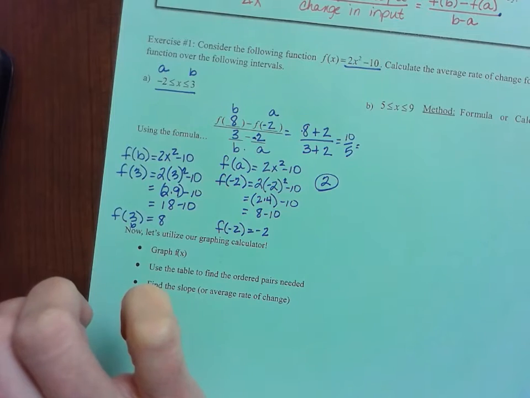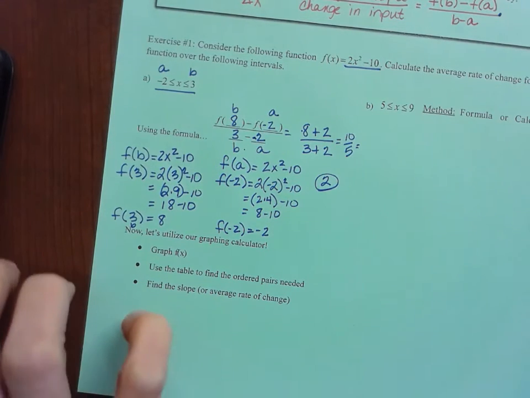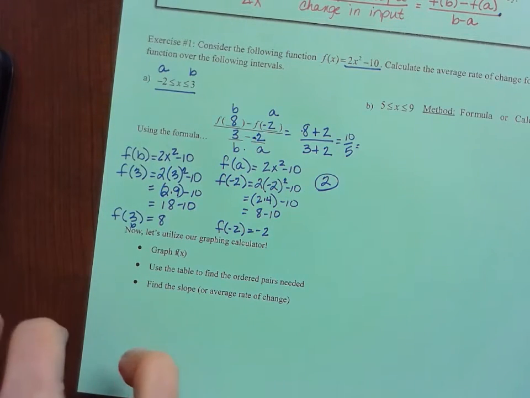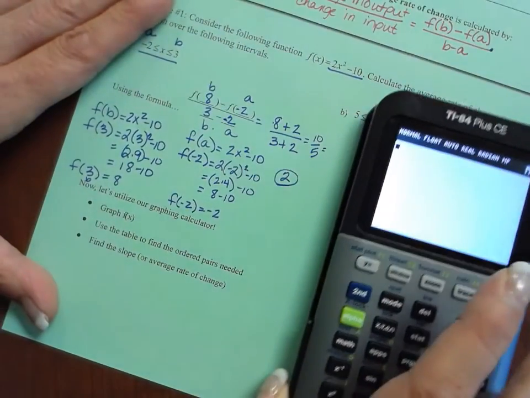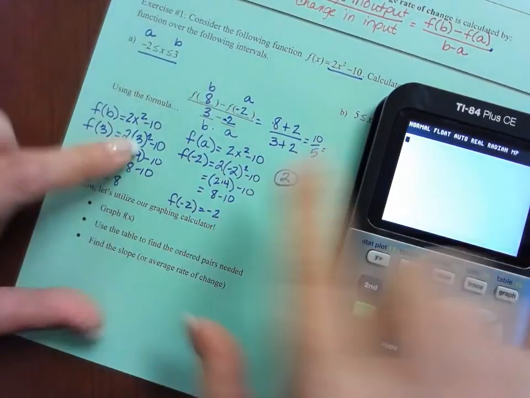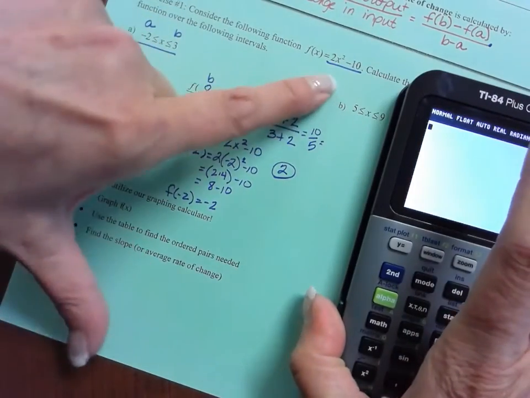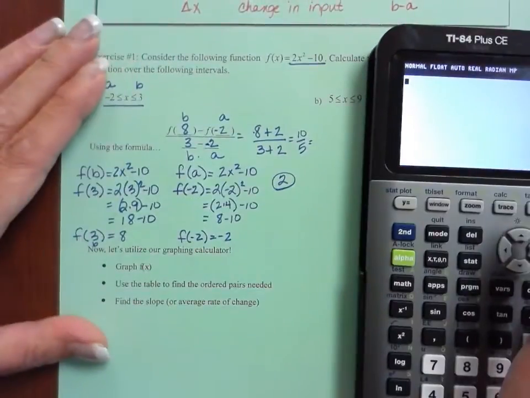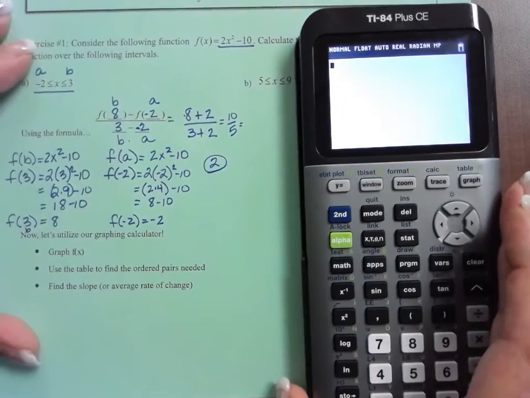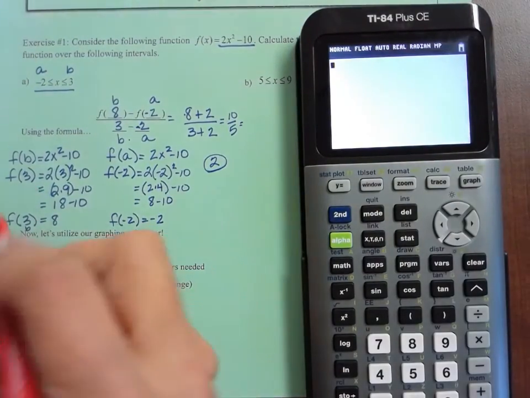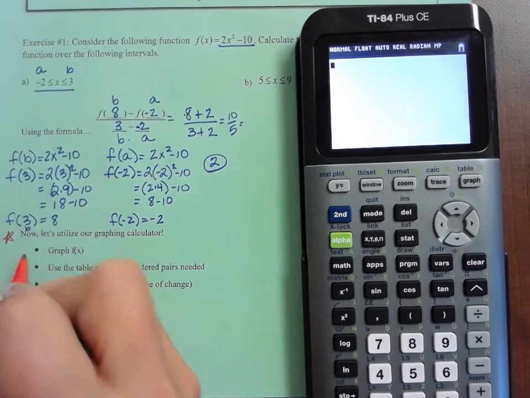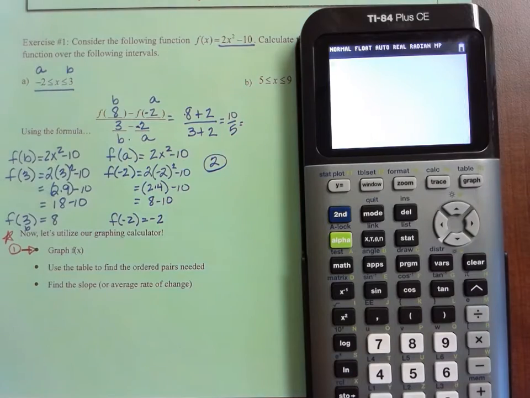Okay, there we go. Let's take a look at what we have for A to see if we did it right. First, here are your steps. We need to graph the equation. Do you know how to do that?